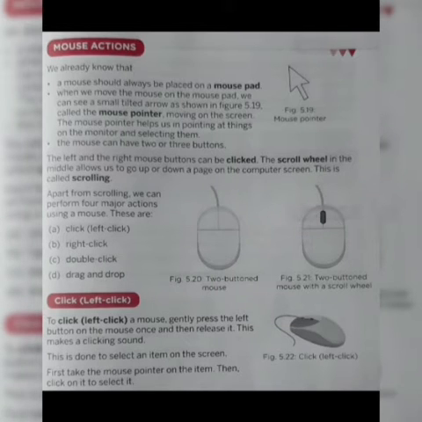The mouse can have 2 or 3 buttons. The left and the right mouse buttons can be clicked. The scroll wheel in the middle allows us to go up or down a page on the computer screen. This is called scrolling. So the button in the middle is the scrolling bar, and with the help of that scrolling bar, we scroll the page.